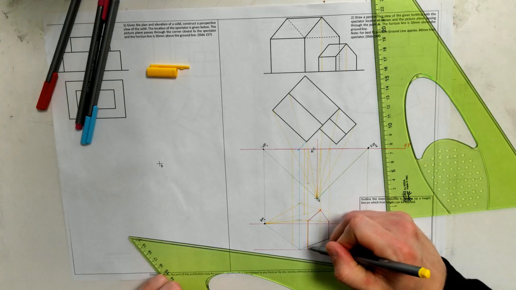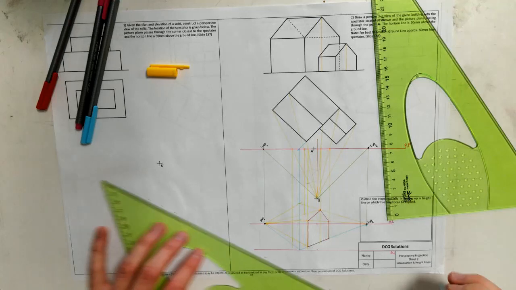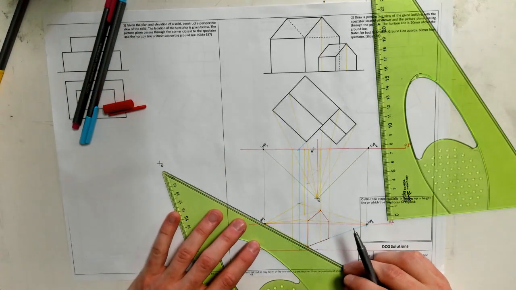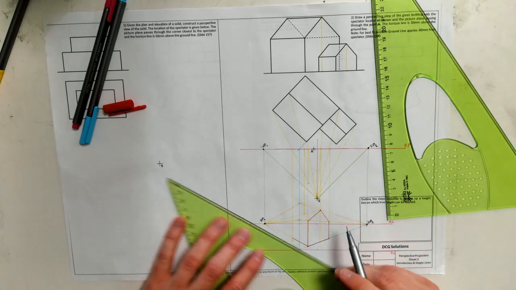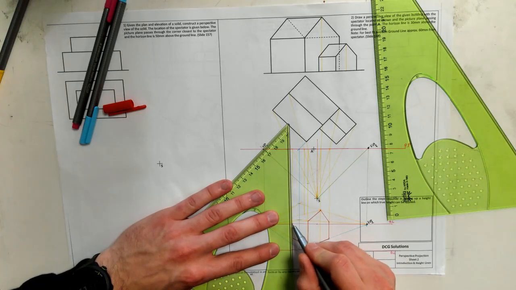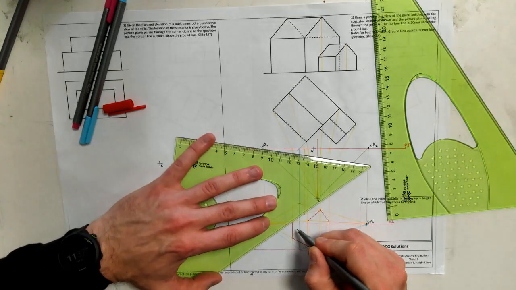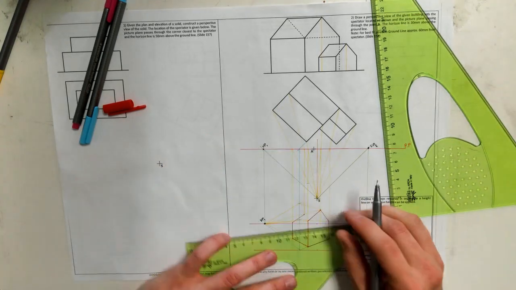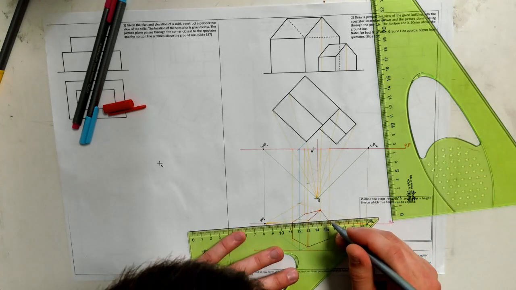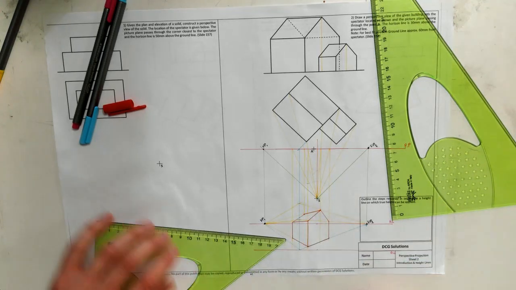And apologies, I forgot one line. The bottom corner of the house here has to come back to VP1 as well. And what that's going to do is that's going to outline the rest of the main body of the house. Now we do just need to be careful there and make sure that we're lining up to the correct points. There's a lot of construction work at this stage, so we just need to be cautious of what points we're projecting. There we go.